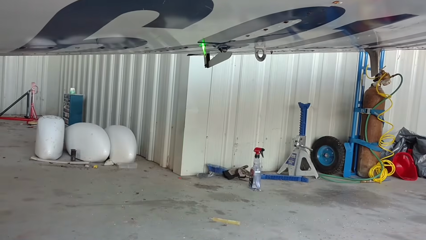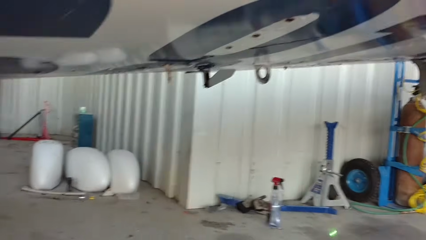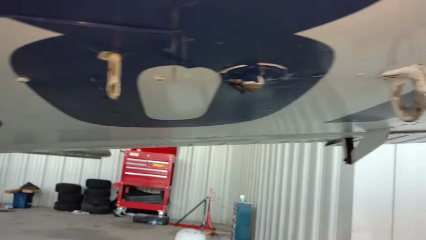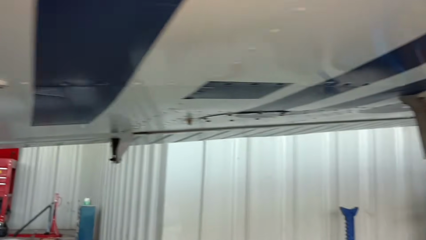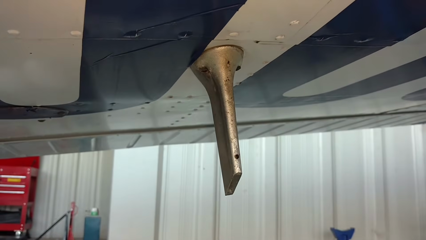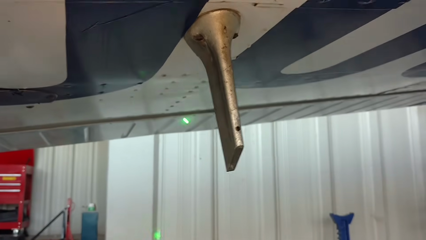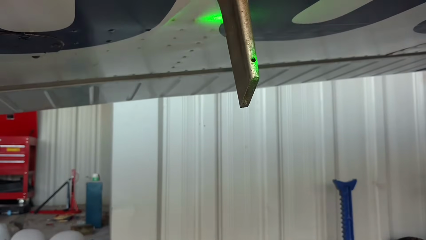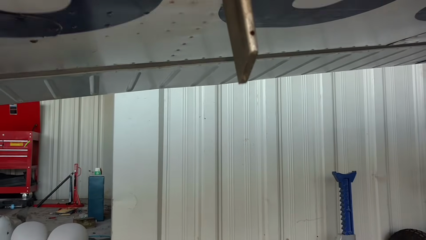We have another fuel vent on this wing. We have another tie-down point, and over here on this particular wing we have our pitot tube, and that's what we use to tell our airspeed. So we have our little inlet hole there. We have our drain hole on the bottom.